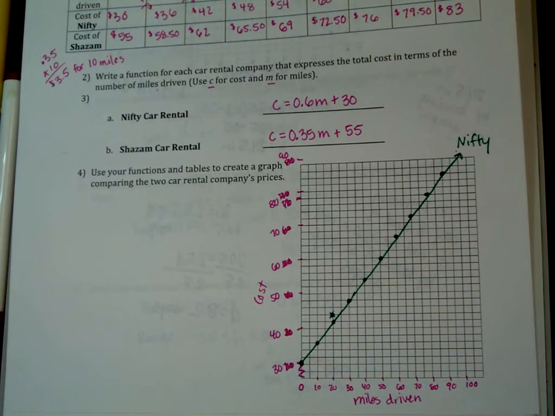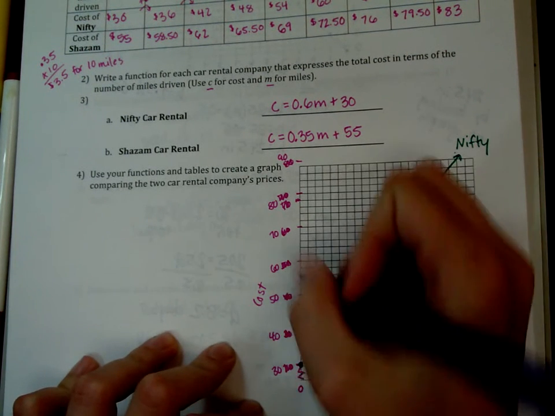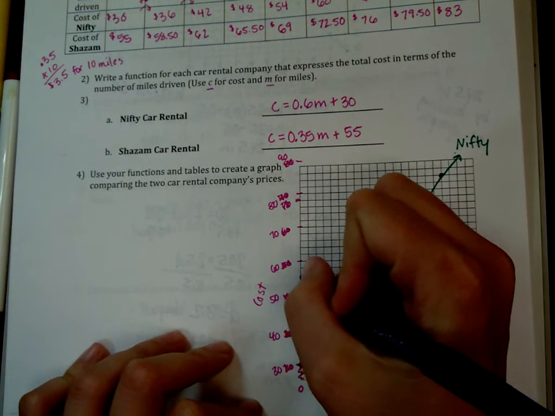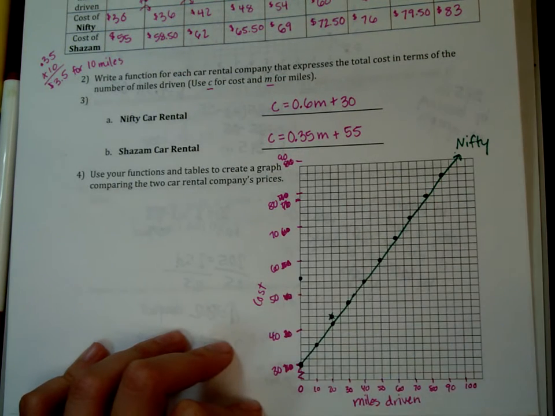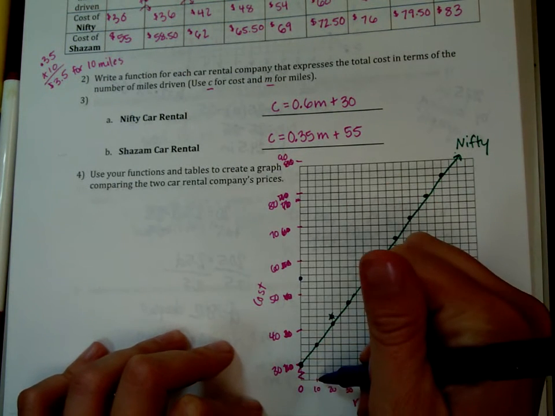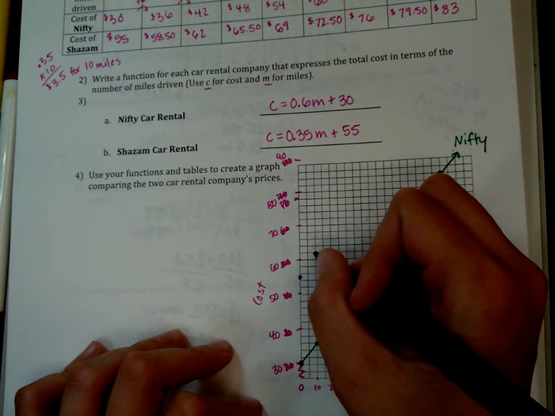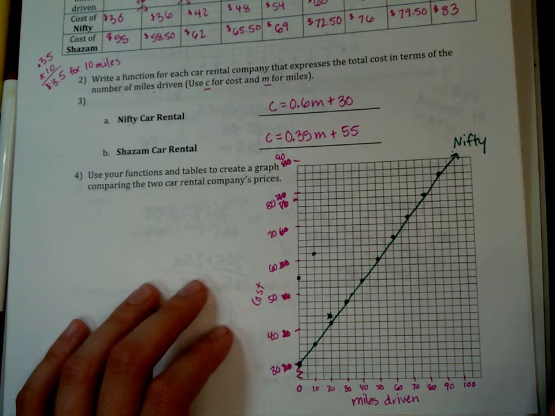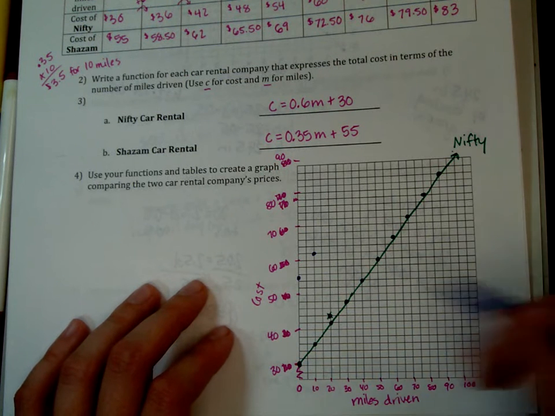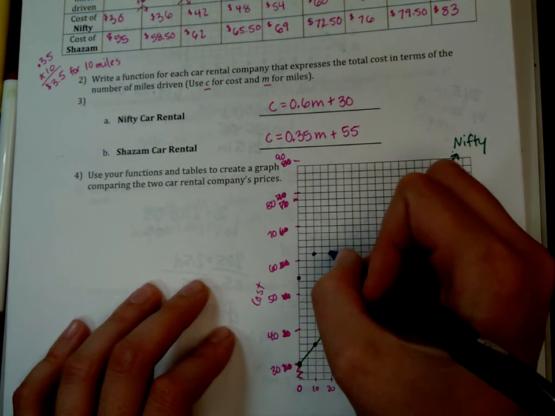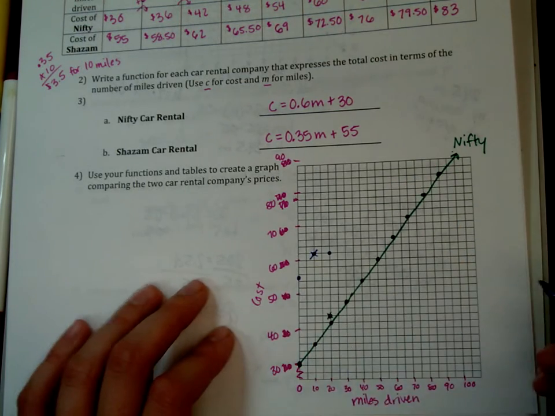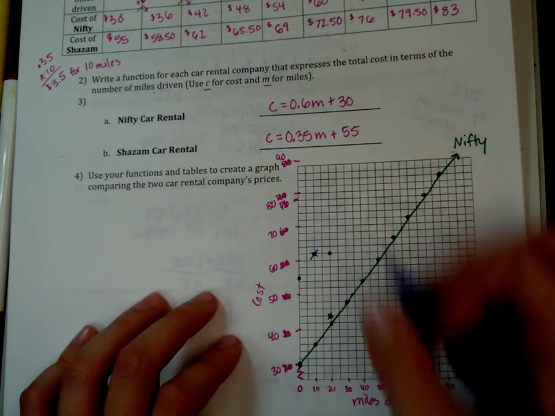And then Shazam would be different. It starts at 55. So let's see, that's 50, 52, 54, so 55 is right here in the middle. At 20, it goes up to 62. I'm just going to plot the main points. At 40, it's 69.